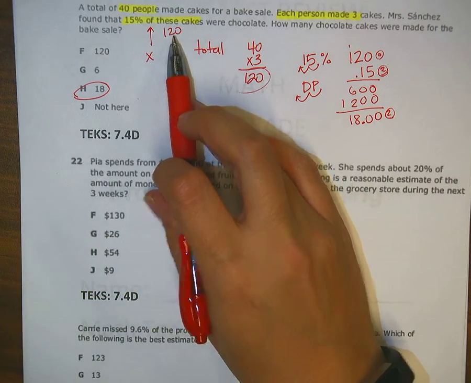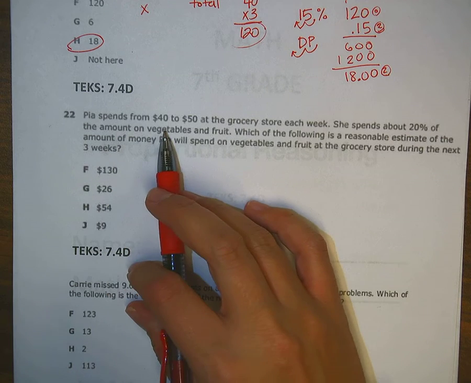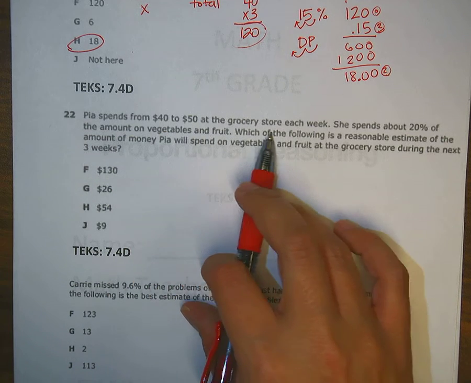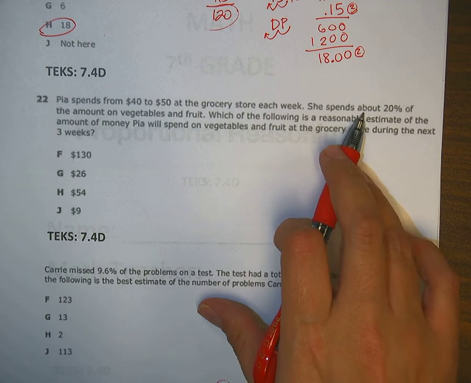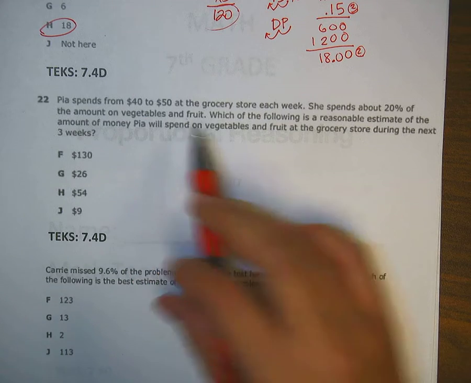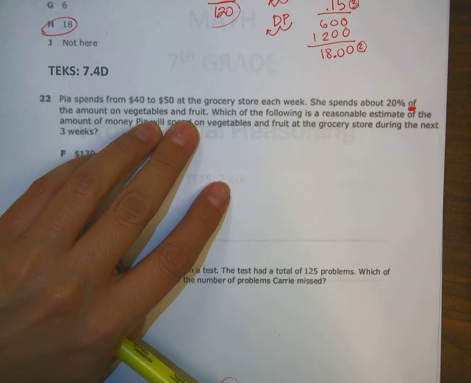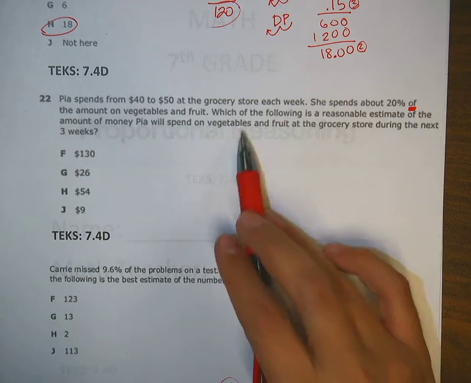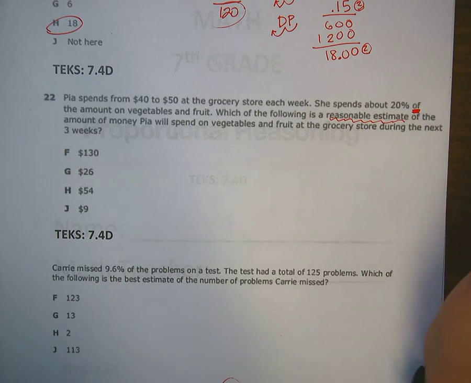All right, Pia spends $40 to $50 at the grocery store each week. Man, that's not a whole lot. I wish I did. She spent about 20% of the amount on fruits and veggies. So 20% of, what did we say? The 40 or 50 bucks. Which of the following is a reasonable estimate? Okay, I like it when it says reasonable estimate because I can round.